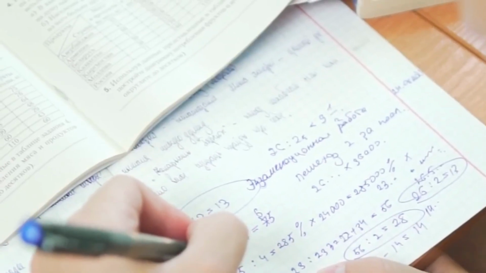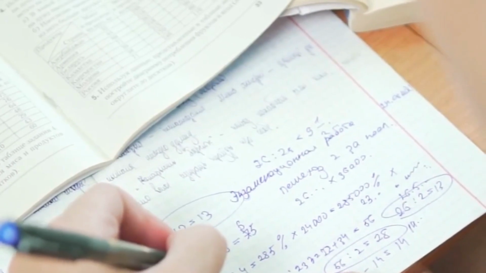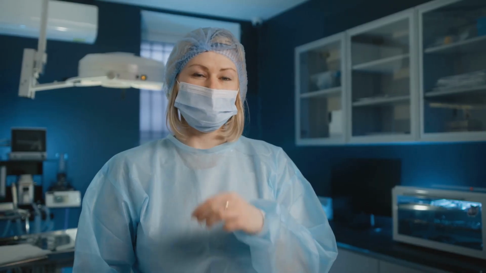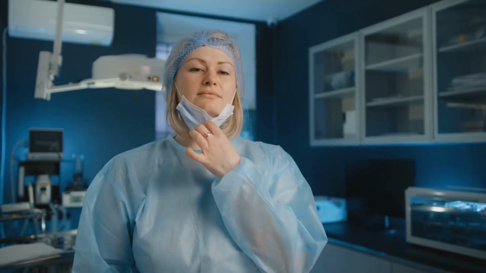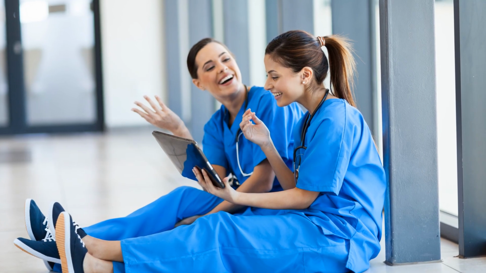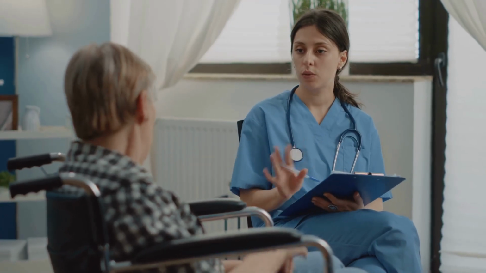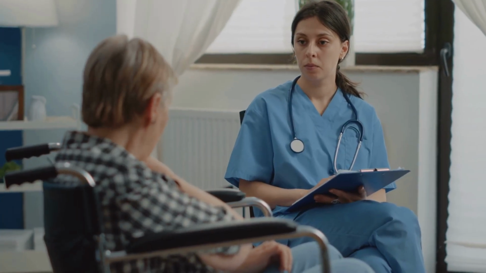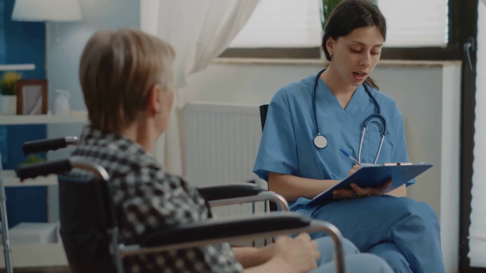Write down which framework applies as you practice. Applying these models trains your brain to prioritize like a nurse, not just a student. Frameworks turn knowledge into safe, effective action.